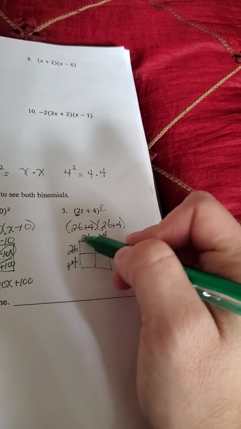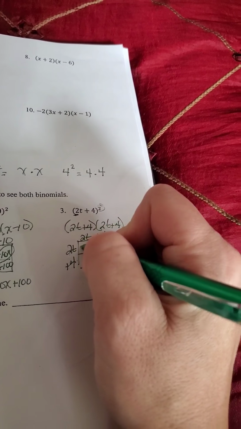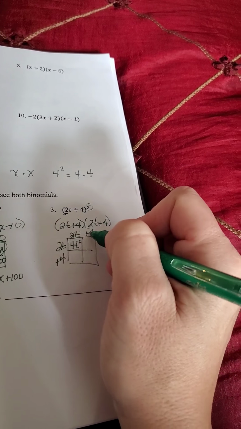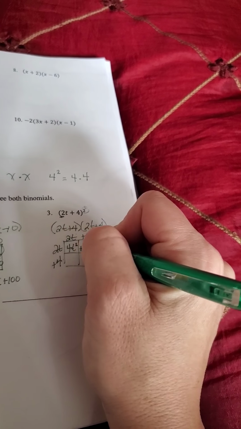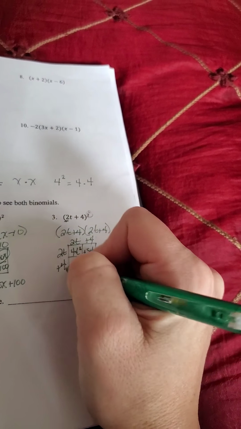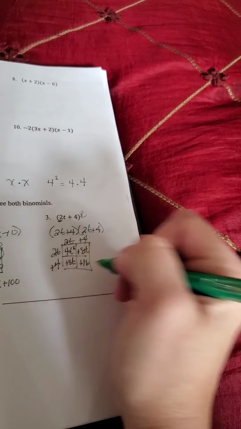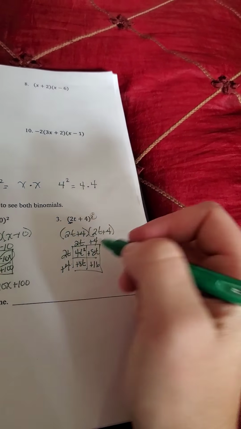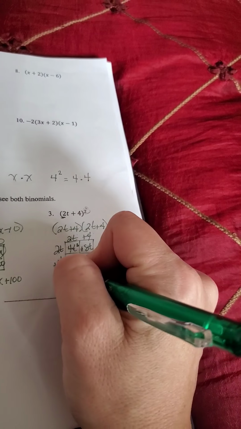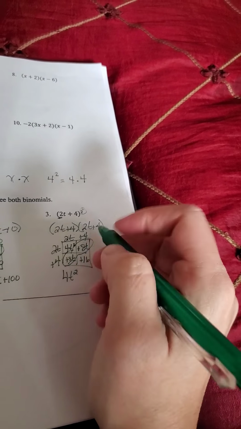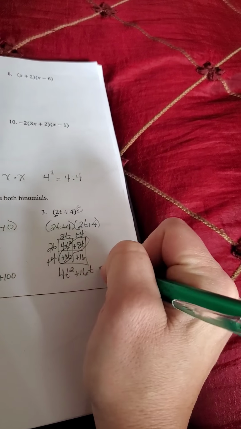And multiply. My coefficients are 2 times 2, which is going to give me 4, and still t squared because there's 2 squareds. Positive 4 times positive 2 is positive 8t. Same thing down here. And positive 4 times positive 4 is positive 16. So pull out your highest exponent first. 4t squared. Like terms here, 8 and 8 give us plus 16t, plus 16.